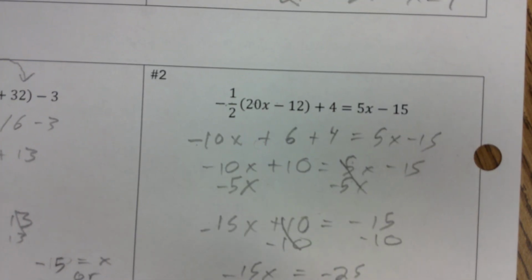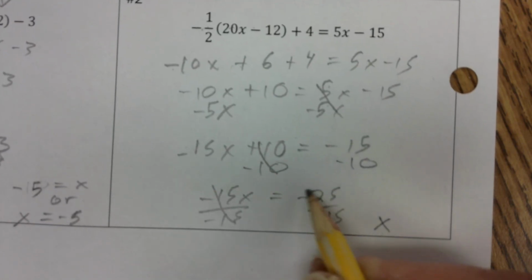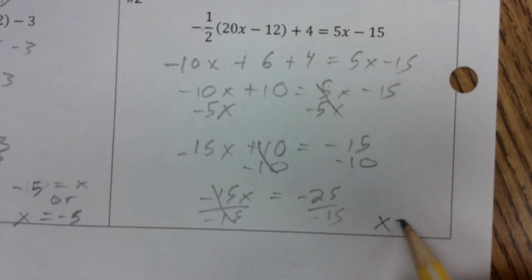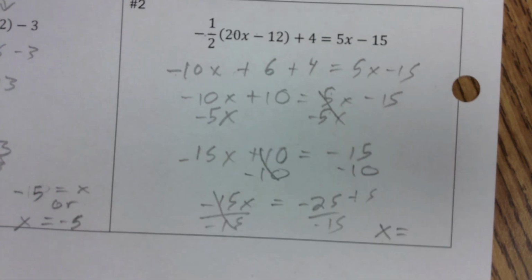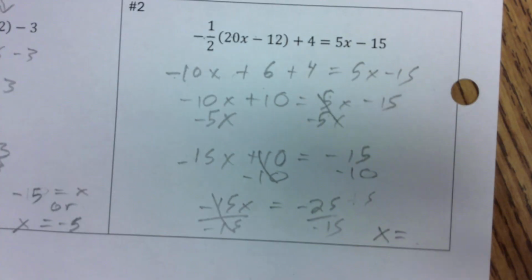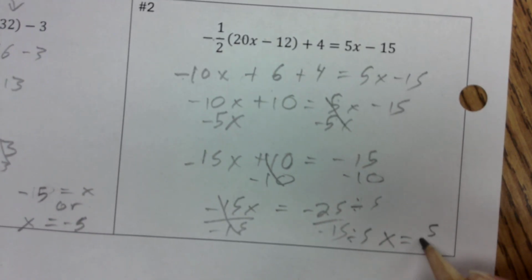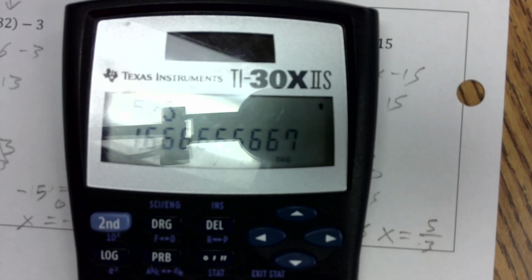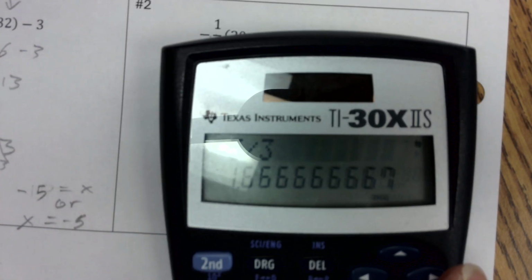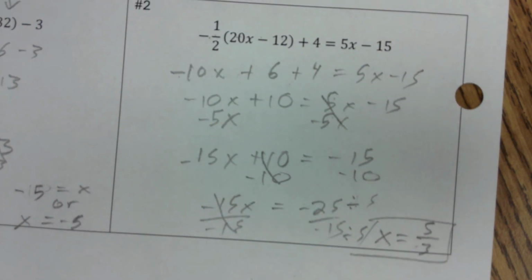And then we'll divide by negative 15. And there's a couple ways we can do this. It's going to be positive because we have two negatives. We can divide the top and the bottom by 5. And that's going to give us 5/3. And 5/3 is the same as 1 2/3 right there. So, a couple options there. But anyway, there you go. Thanks, guys.